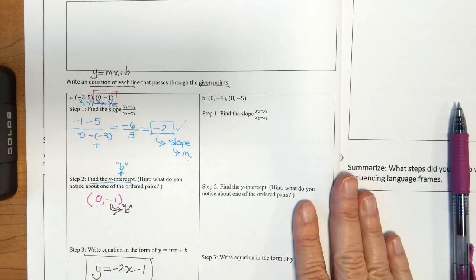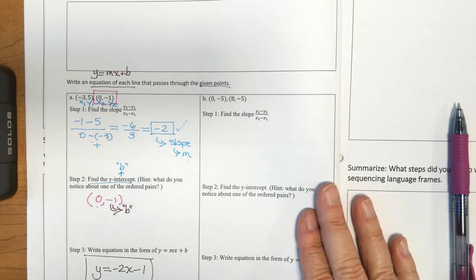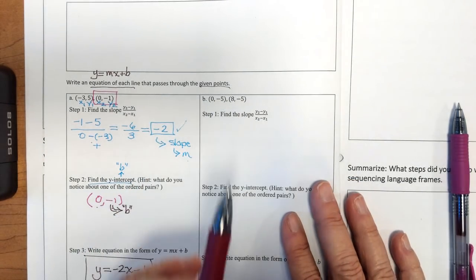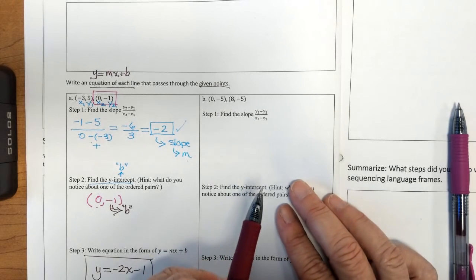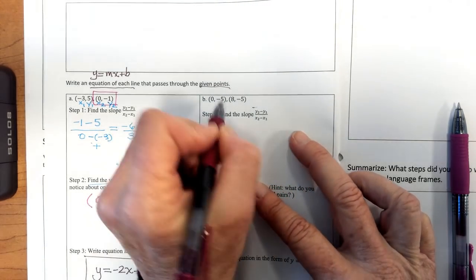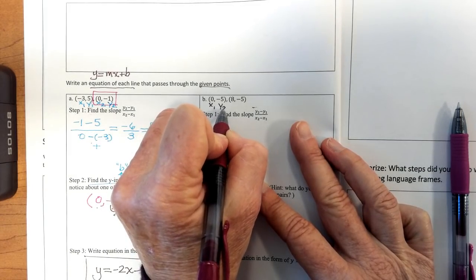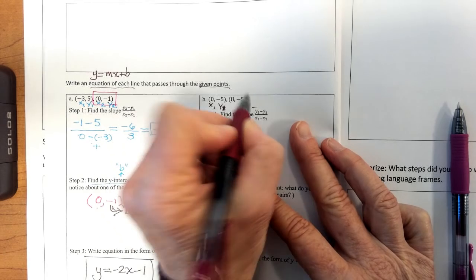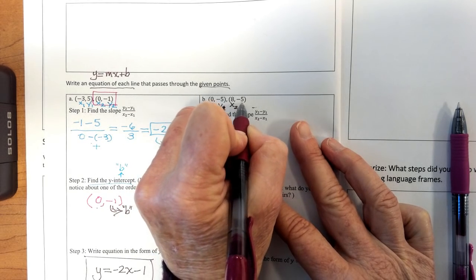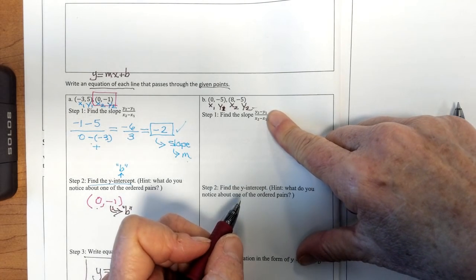So now let's look at the next example. Example B. Again, I'm given 2 points. The first thing I'm going to do is find the slope. What did I do in my previous example? I labeled my points. Oops, that's y1. So this is x2, y2. And I'm going to pull my values and use this formula.